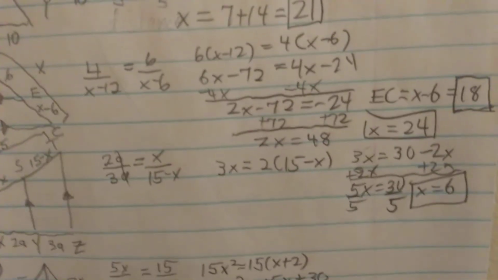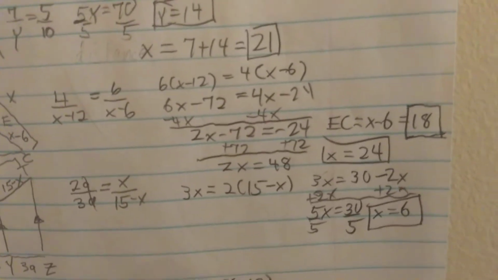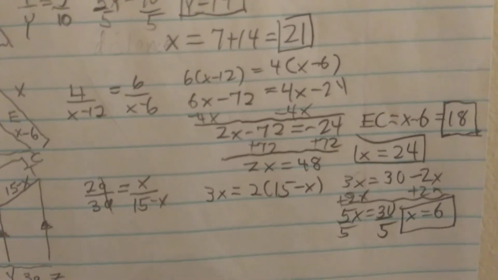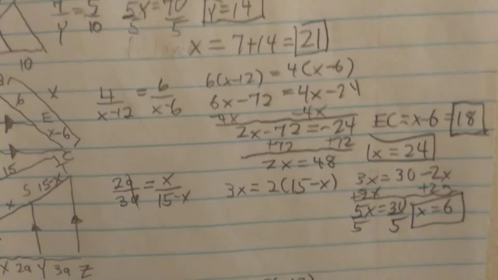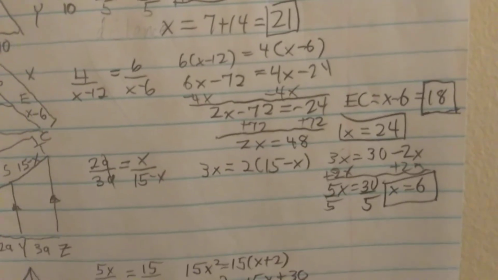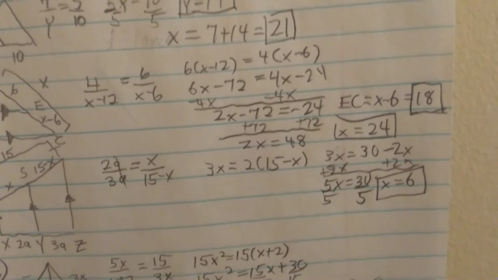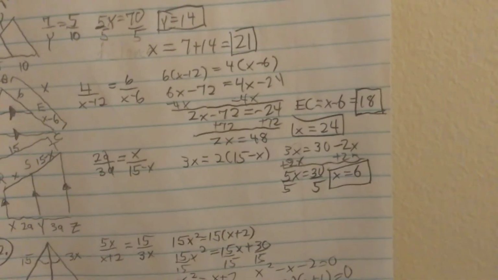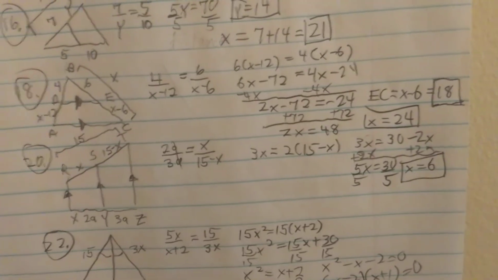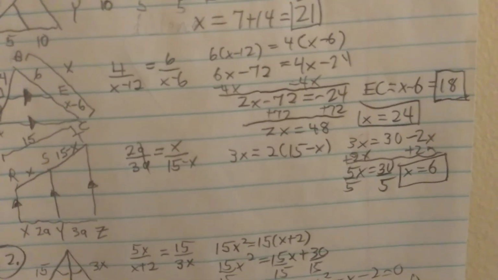cross multiplying. 6 times x minus 12 equals 4 times x minus 6, multiplying through. 6x minus 72 is 4x minus 24. Subtracting 4x from both sides, we have 2x minus 72 equals negative 24. Adding 72 on both sides with your calculator, 2x equals 48, x equals 24, and my EC back there, the x minus 6, is 24 minus 6, or 18.